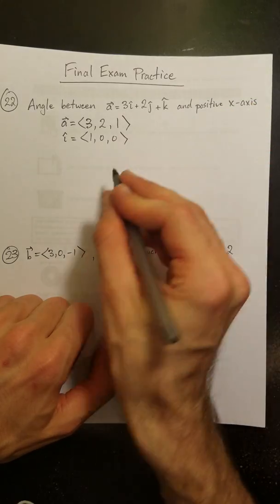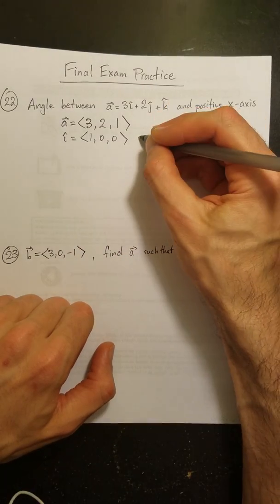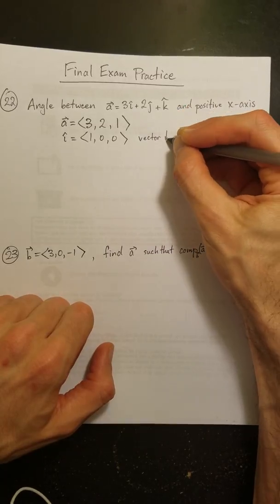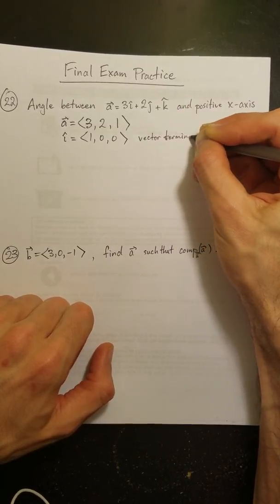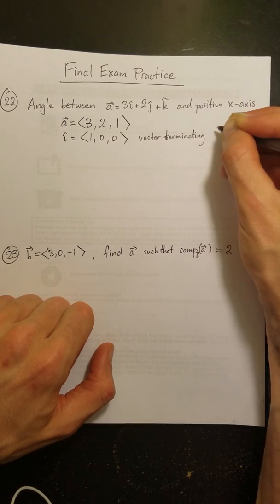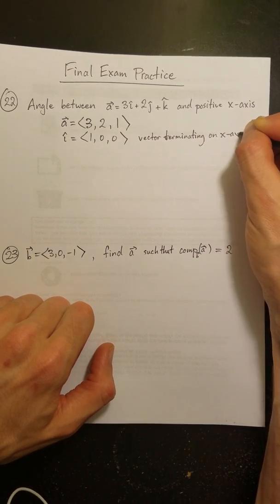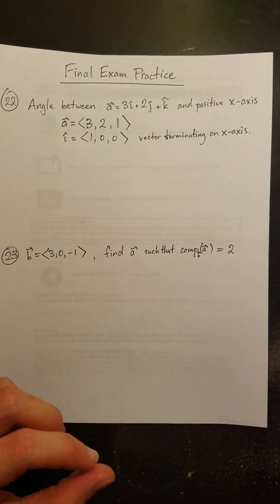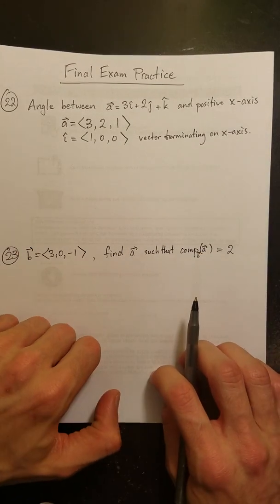We know this points in the x direction. Okay, and so we know that this vector lies on the x-axis, or in other words, terminates on the x-axis.